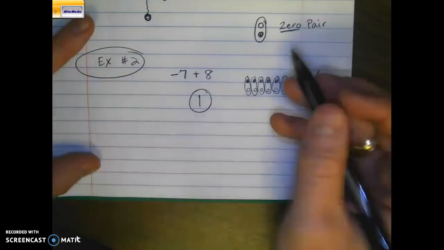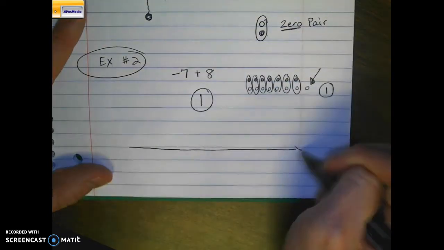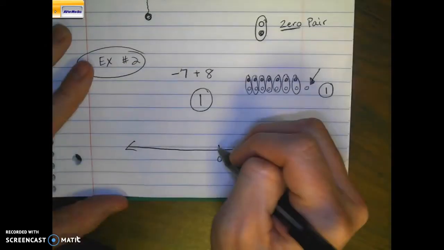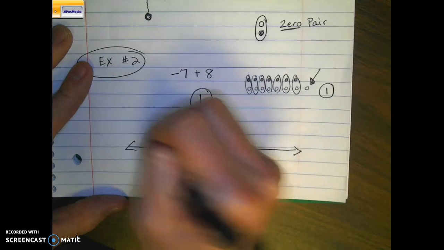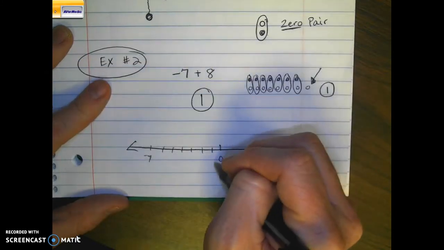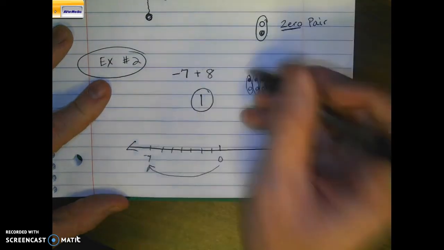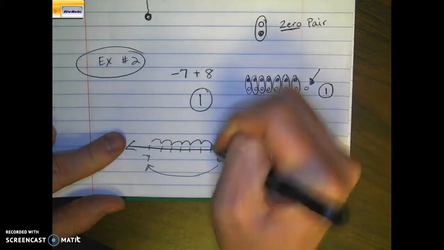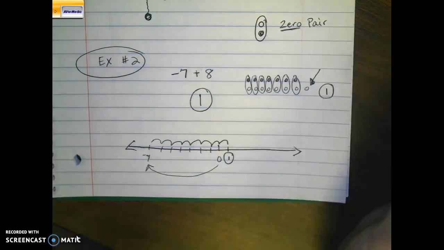Now, I'll show you a different method that the book has, and this may be easy for some of you. Here's a number line. I'm going to start at 0, and I'm going to go negative 7, 1, 2, 3, 4, 5, 6, 7, all the way to negative 7. Now I'm going to add 8. It's going to be positive. I'm going to go 1, 2, 3, 4, 5, 6, 7, 8. Where did I land? Positive 1.